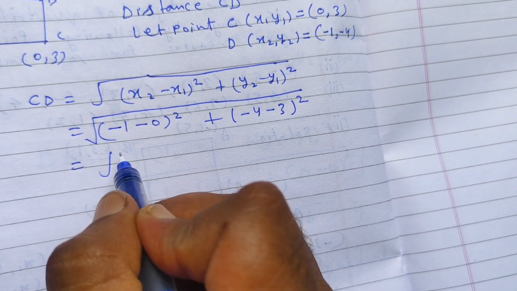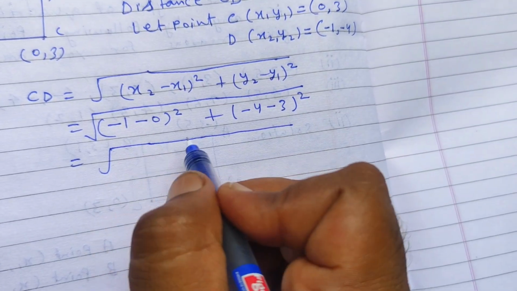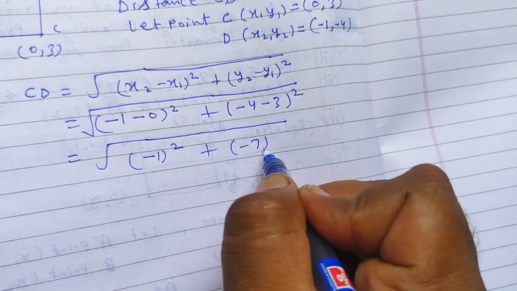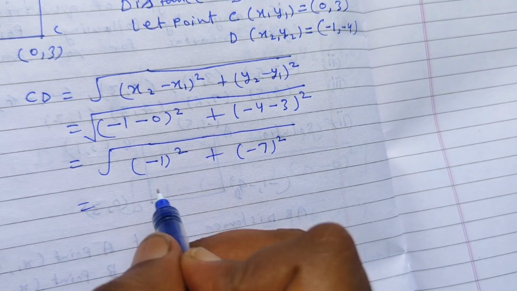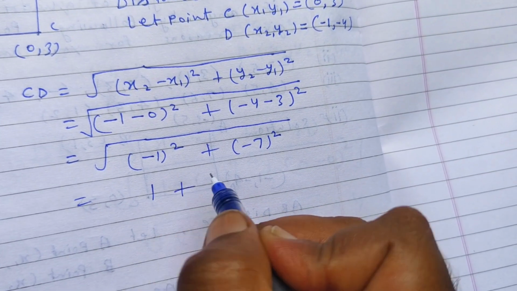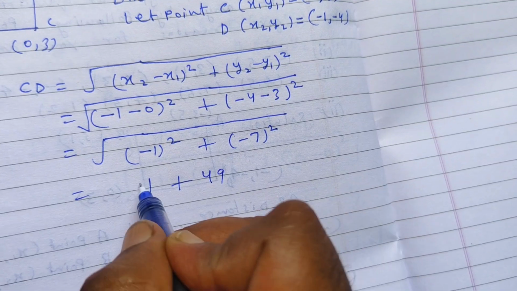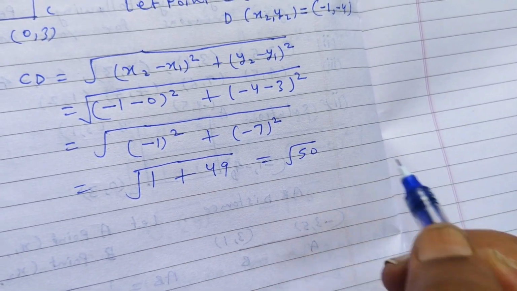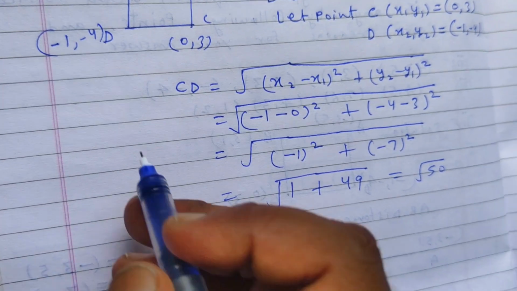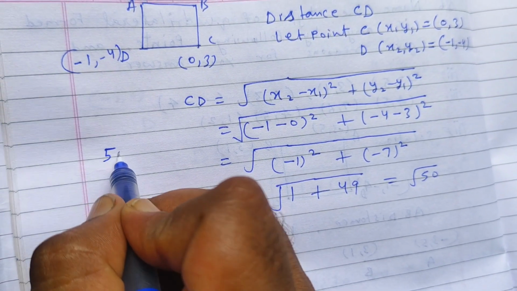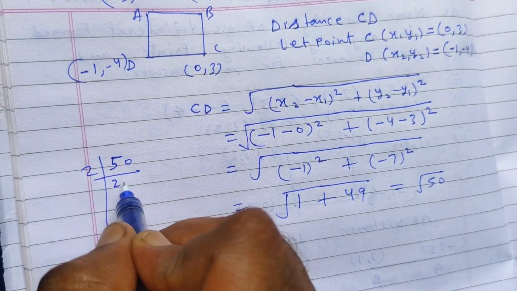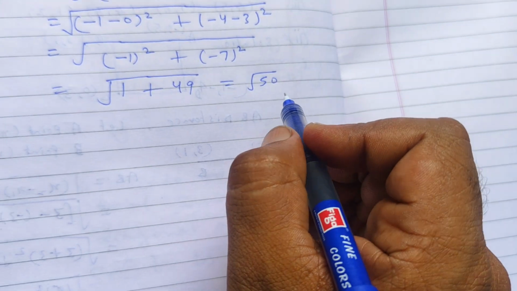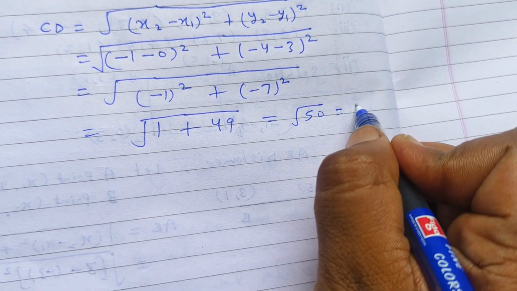Minus 1 squared is 1, minus 7 squared is 49. Together 50. The square root of 50 is 25 times 2, so 5 root 2.